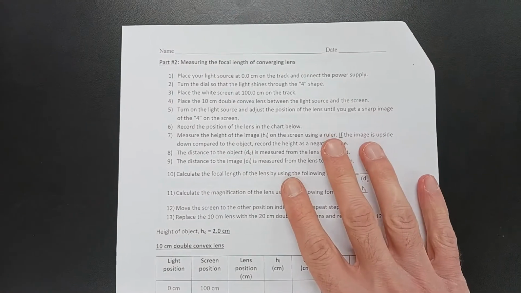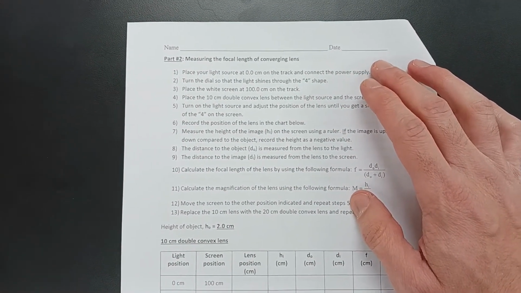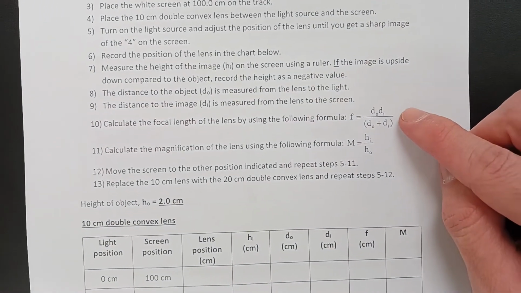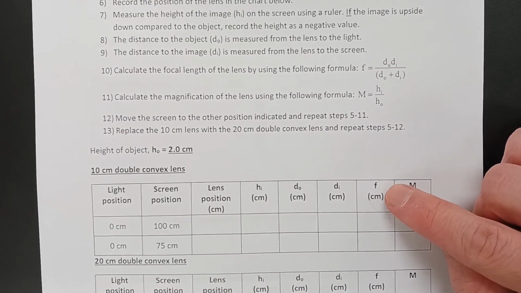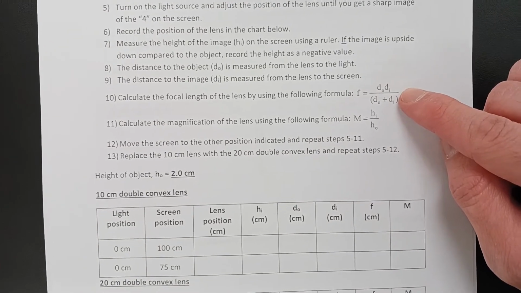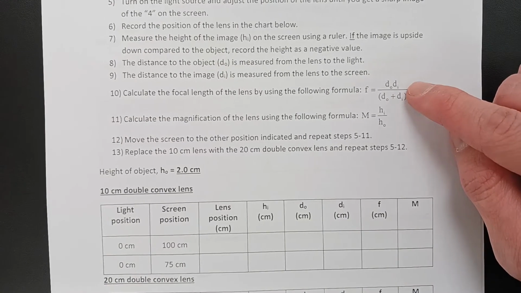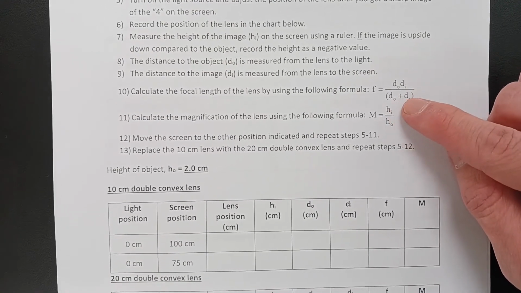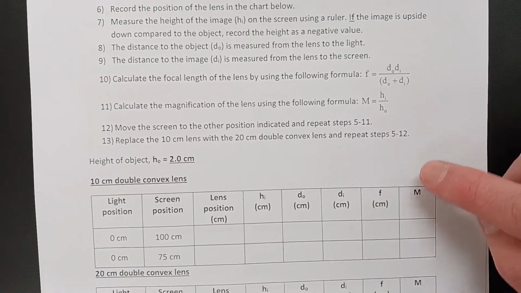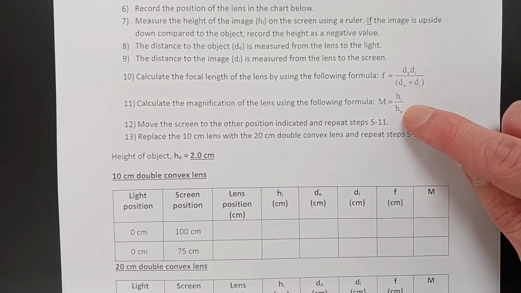Now for part 2 of the experiment, read through these instructions. I'm going to be following these as I do the experiment here on video. We're going to need to do some calculations as we get down here to the data table. We're going to calculate the focal length of the lens or the mirror using this formula right here that says the object distance times the image distance divided by the object distance plus the image distance equals the focal length, and that the magnification is the height of the image divided by the height of the object.